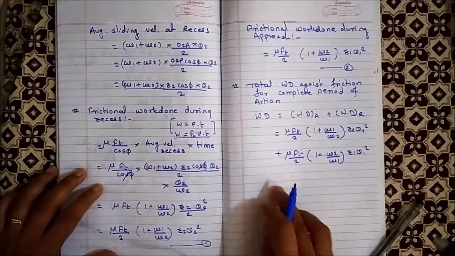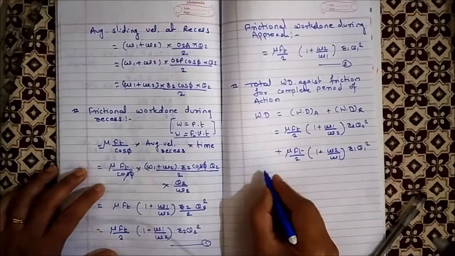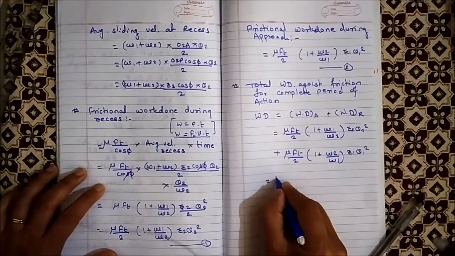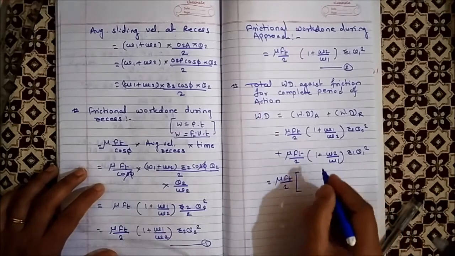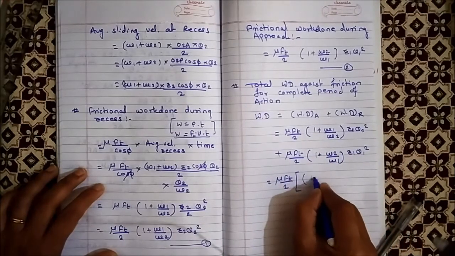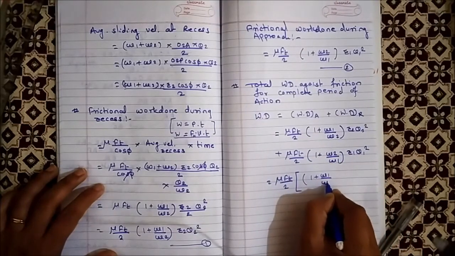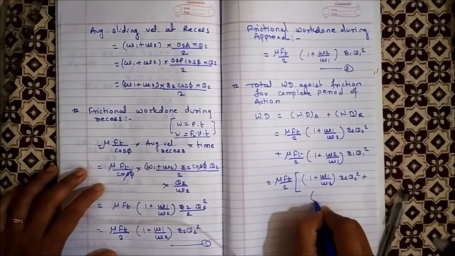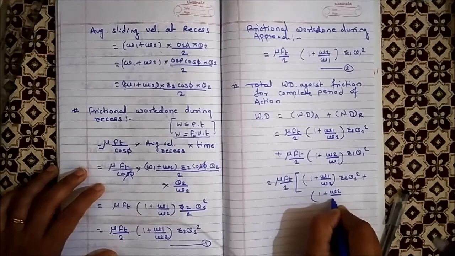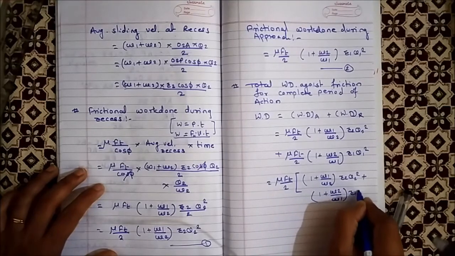Now see, these two terms are same, so let's take that common, mu Ft by 2 into bracket. So what remains is 1 plus omega 1 upon omega 2 r2 theta 2 square plus 1 plus omega 2 upon omega 1 r1 theta 1 square, bracket close.